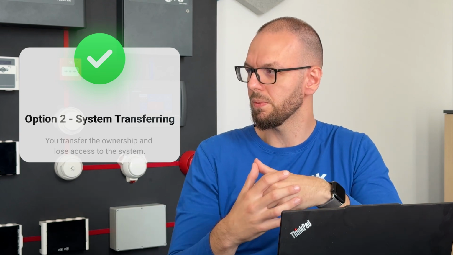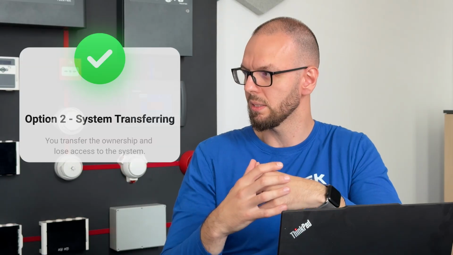So in reality, you're going to do that if you no longer want to have anything to do with that system. Basically, if you're the installer, you do the job, you don't have anything to do with that system, so you transfer the ownership to the other guy, and that's it. You're not going to be able to see that system anymore in your account, and he will take care of it from now on.